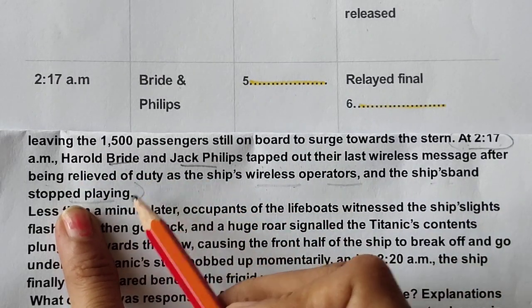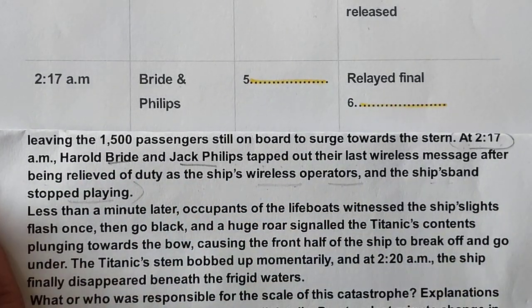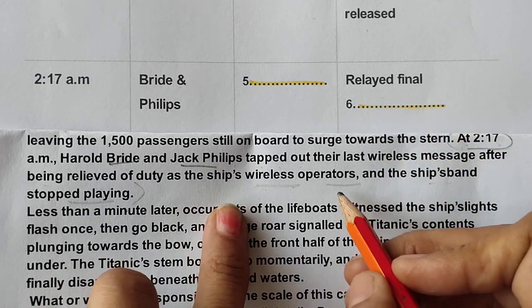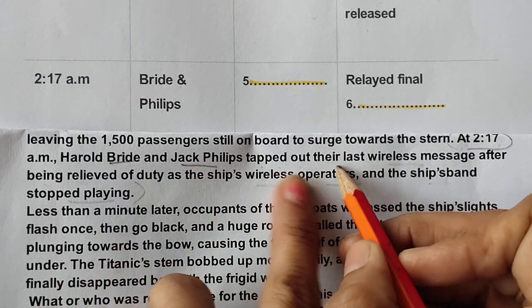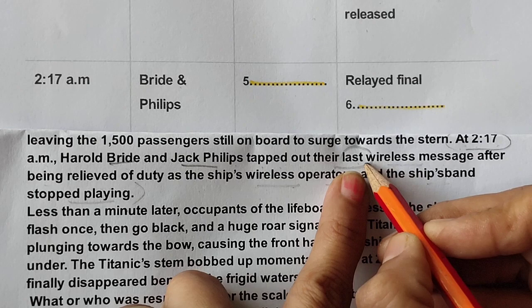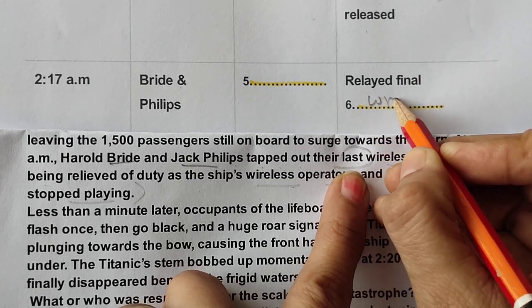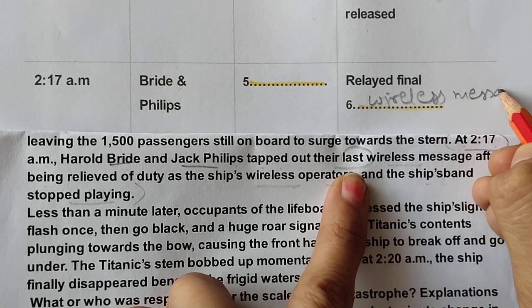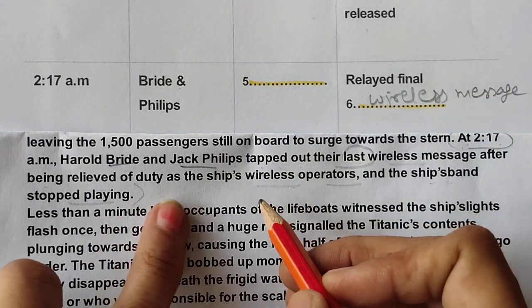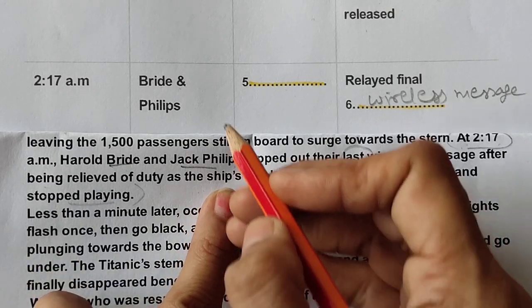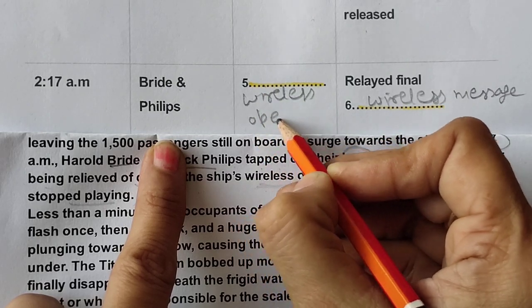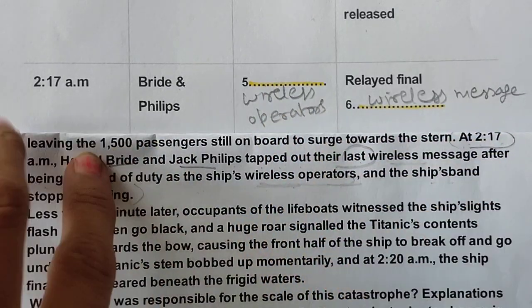So this is the sentence. I am giving you 20 seconds. Relayed means passing on. Final message. Last, final means last. See this last word, final word. So wireless message, because we are allowed to write two words. Wireless messages, and their location, they were working as wireless operators. So I will be writing here wireless operators. Okay, now we have done this.